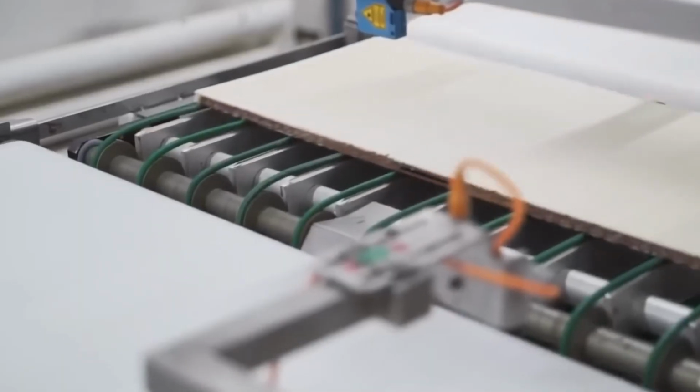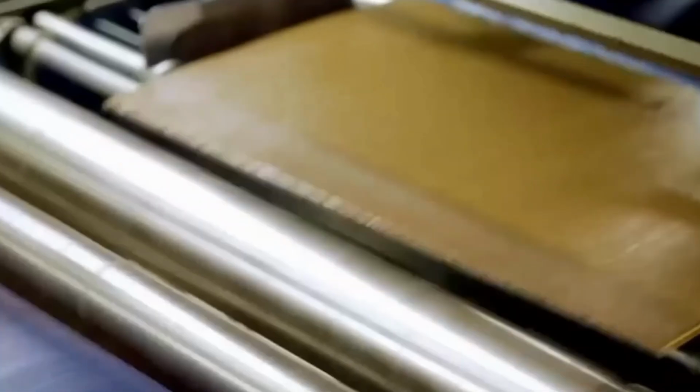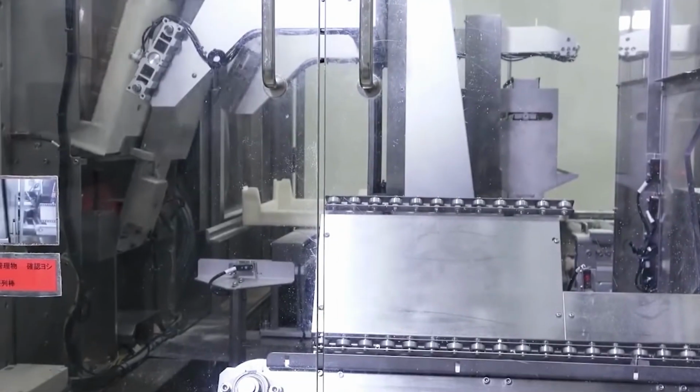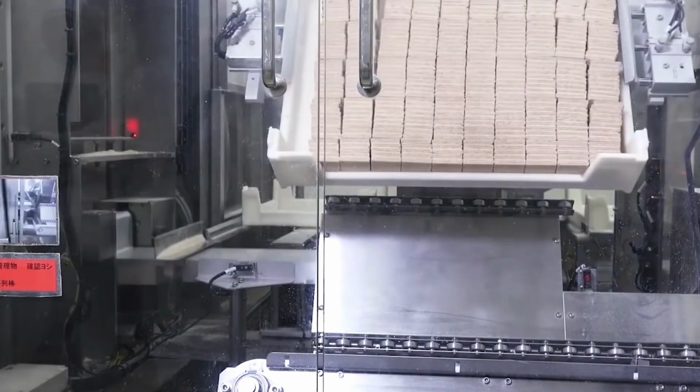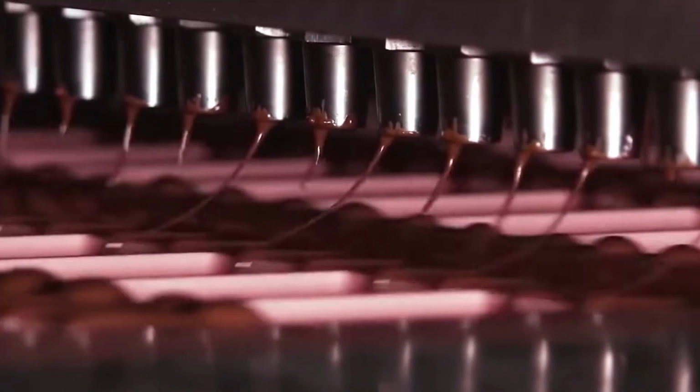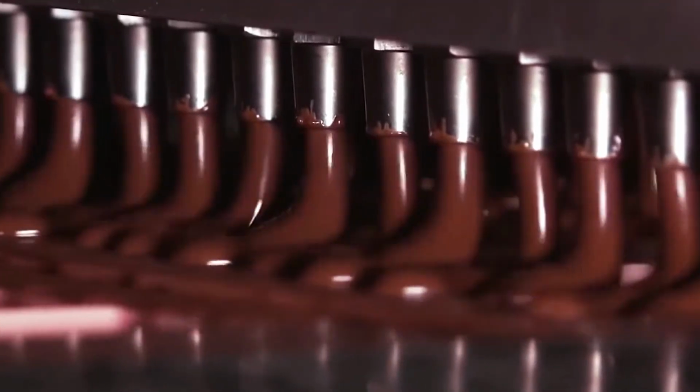Depending on regional preferences, the filling can also vary in flavor, with options including hazelnut, strawberry, and mint, which are introduced in limited editions or special seasonal releases. The filling is applied in a controlled manner to ensure that each layer has a consistent amount, contributing to the overall taste and texture of the finished bar.